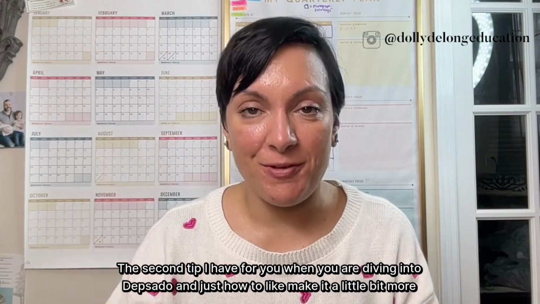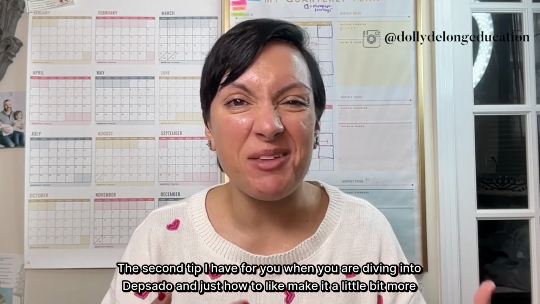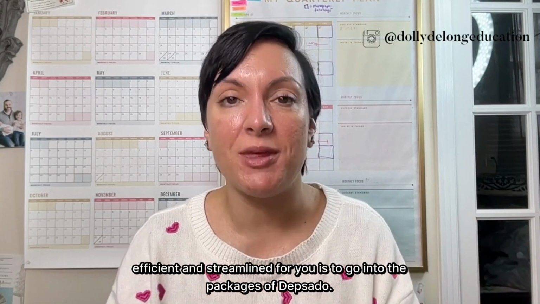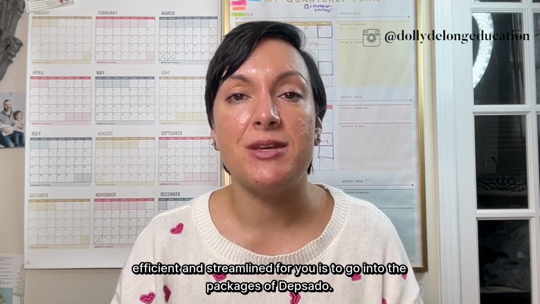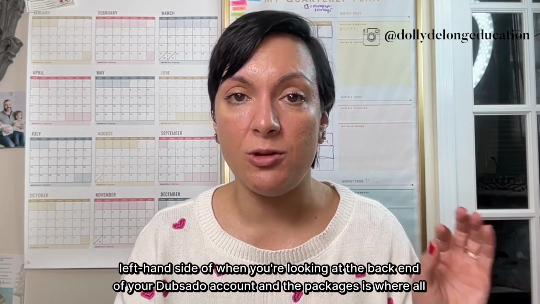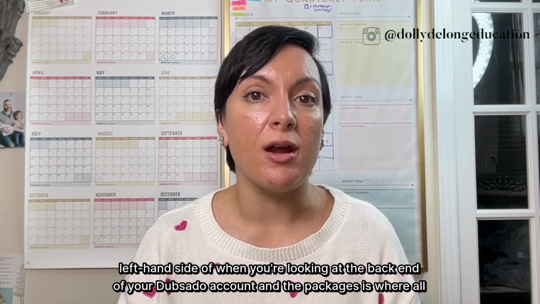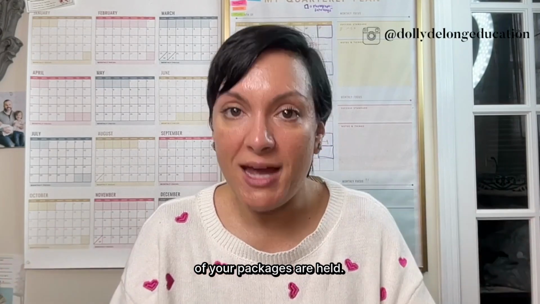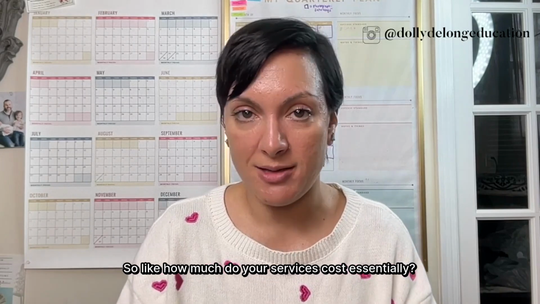The second tip I have for you when you are diving into Dubsado, just how to make it a little bit more efficient and streamlined for you, is to go into the packages of Dubsado. That is on the left-hand side when you're looking at the back end of your Dubsado account. And the packages is where all of your packages are held. So how much do your services cost essentially?